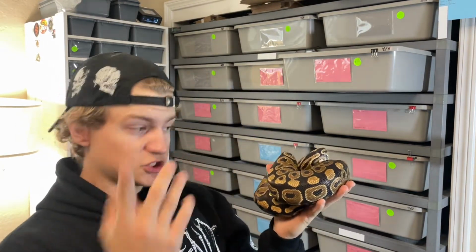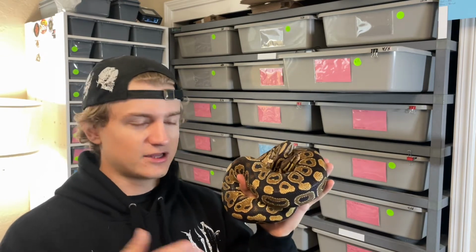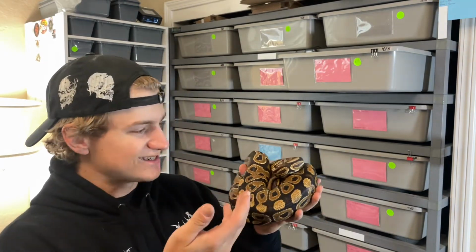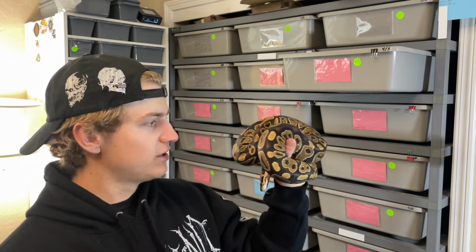This girl is our asphalt het clown, and as you can see, she just looks like a typical asphalt. You wouldn't ever know she was het unless you know the parents and who you're getting it from, a trusted source and so forth. So this is an example of a basic 100% het female.